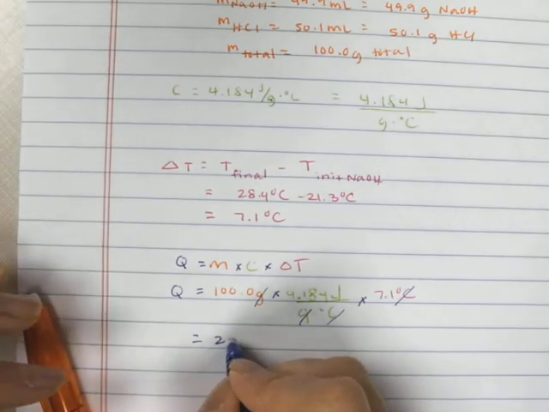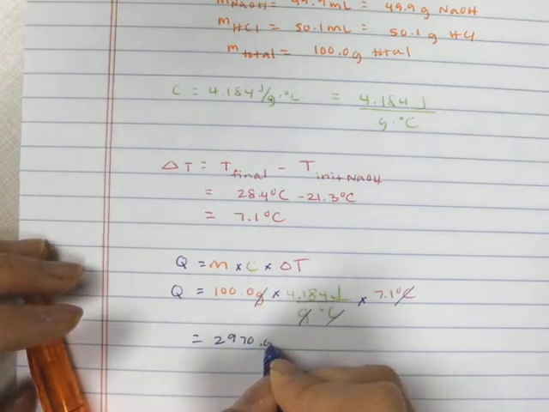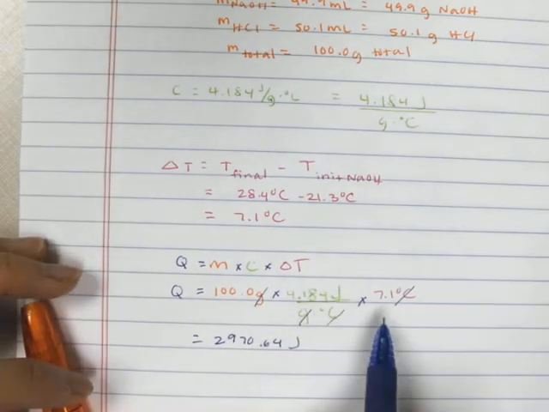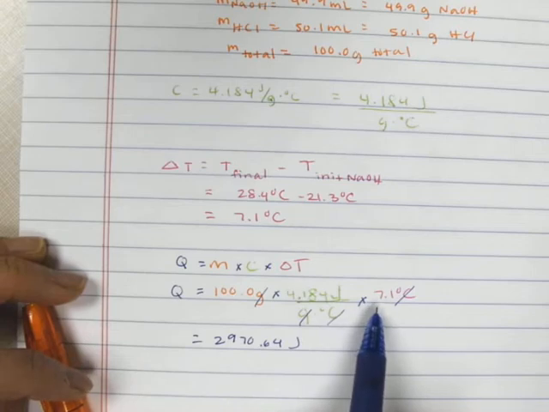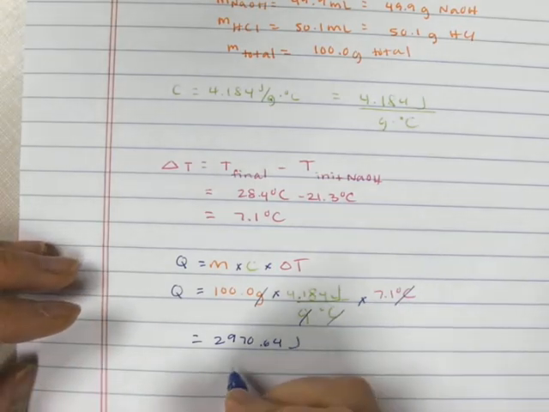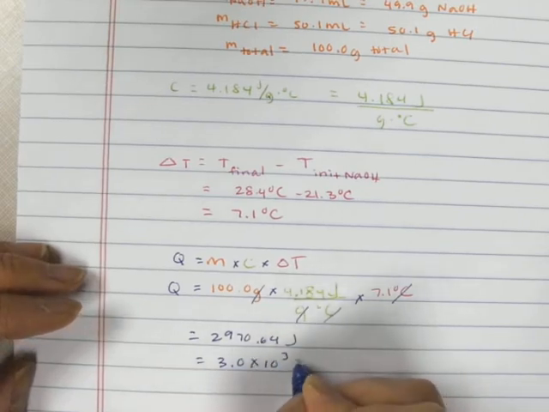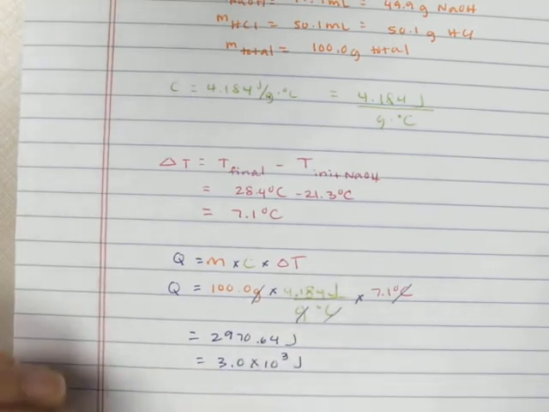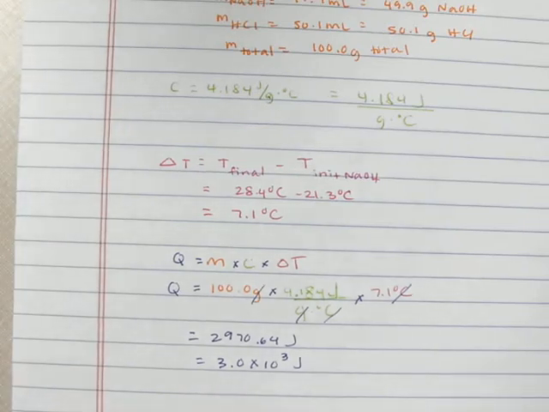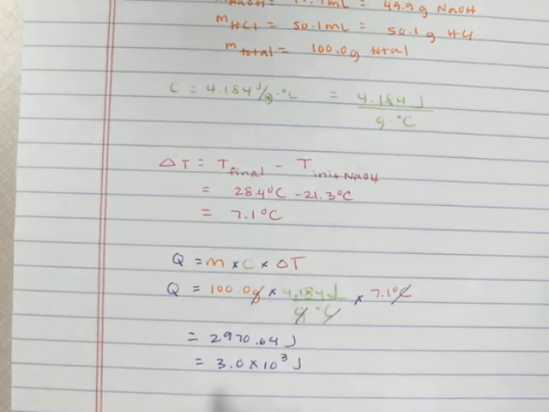So I got 2970.64 joules. My values here, I have two significant figures. So you can do 3.0 times 10 to the third joules. So that would be Q for that. All right, and then you can do the same for trial 2, and then the Q calculations would be the same for KOH and also for HNO3.